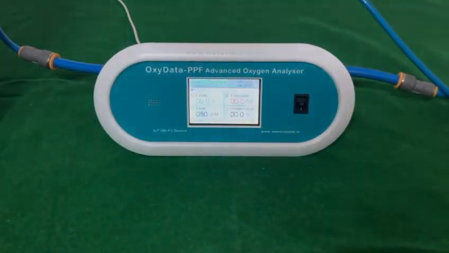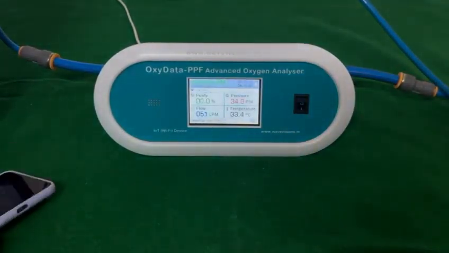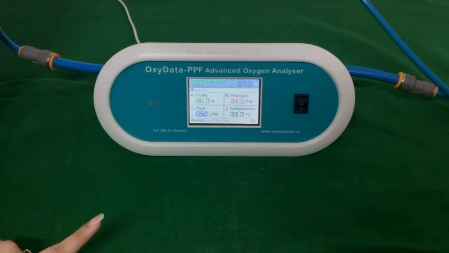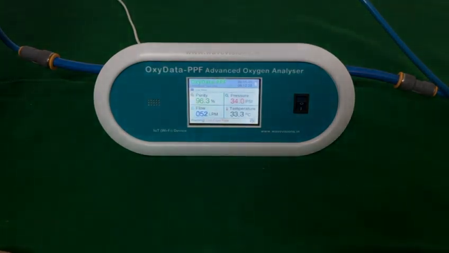This is the OxyData PPF Advanced Oxygen Analyzer manufactured by Wave Vision, used for oxygen plants and pipelines to measure oxygen purity, pressure, flow and temperature. Here you can see live data coming from the 34 psi pressure. You can see oxygen purity, pressure, flow and temperature.